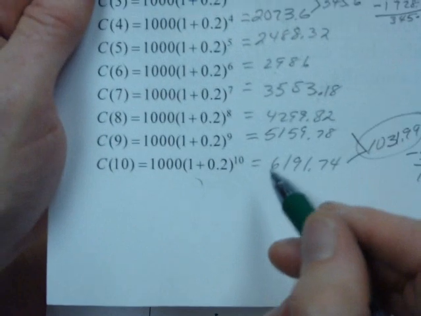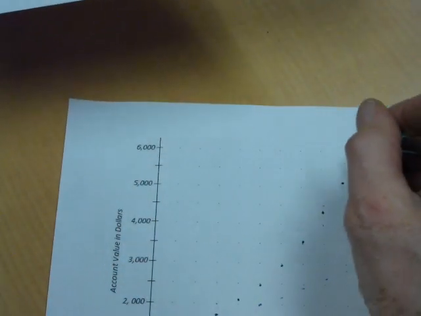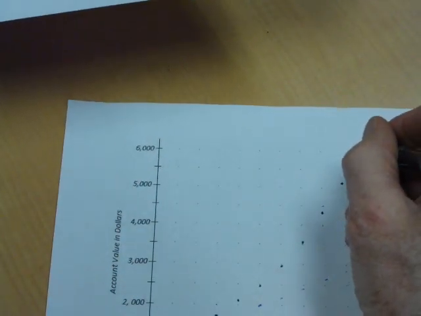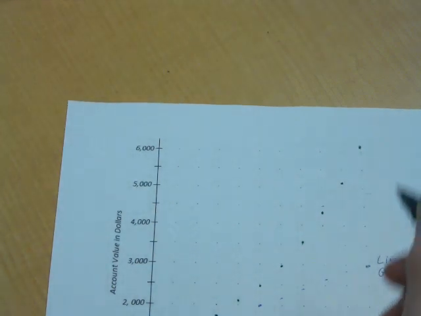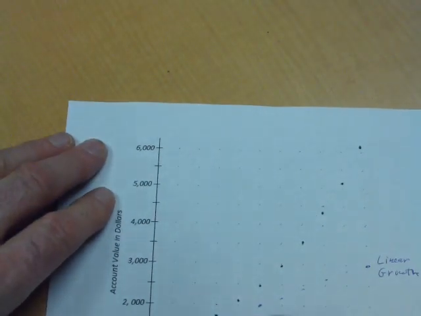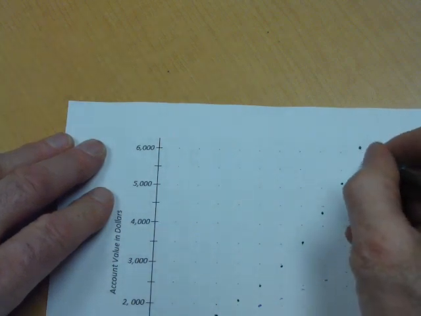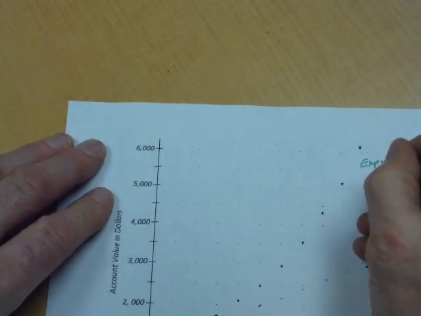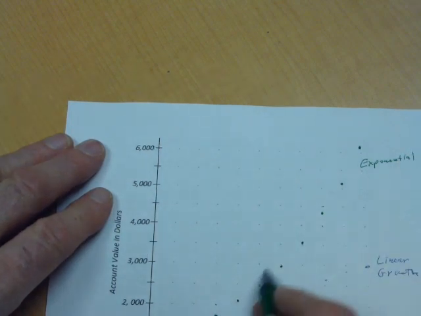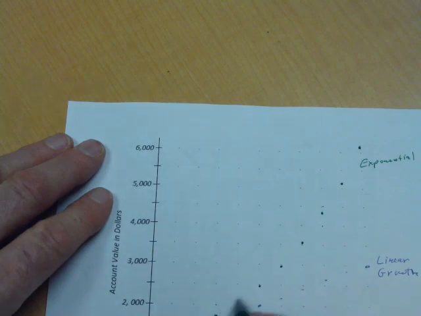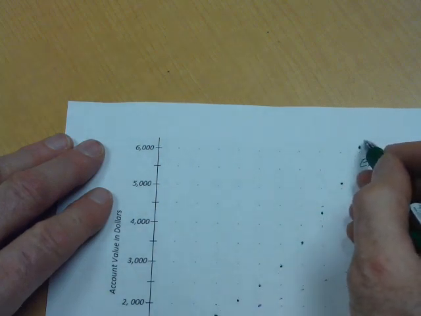And then finally we exceed 6,000 at year 10. So that's the biggest jump, almost 6,200, pretty high up there. And so you can see this exponential growth looks like this. It increases, and both of them are increasing, but this one is increasing at an increasing rate.